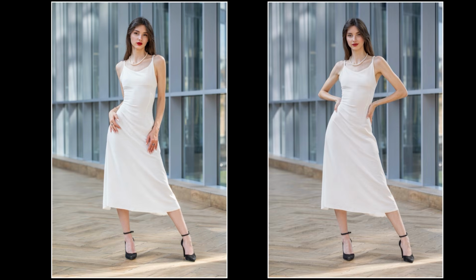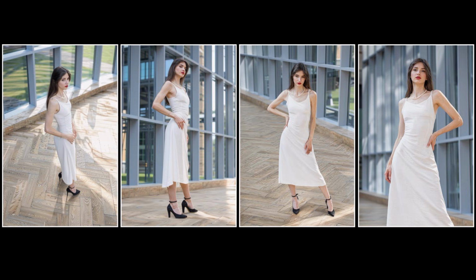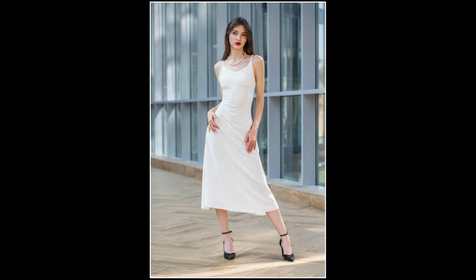Today, I want to show you a very powerful workflow. With it, you can control the camera angle and change the pose and perspective of your character or subject. And the best part is your character stays consistent throughout. Let's look at some images generated by this workflow. This will help you understand what I mean.